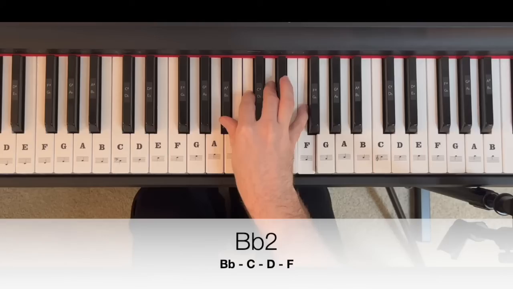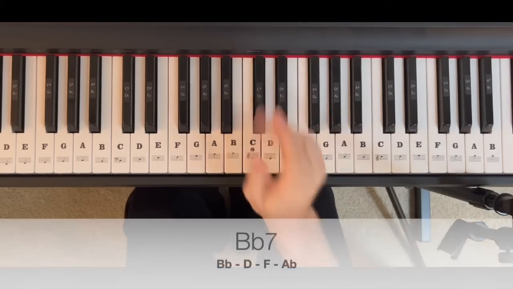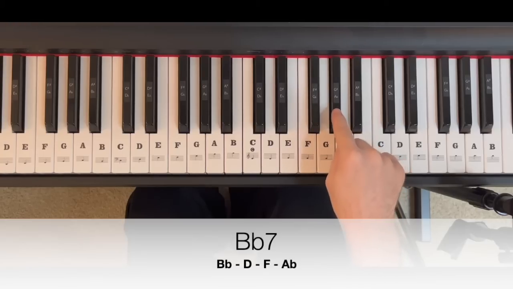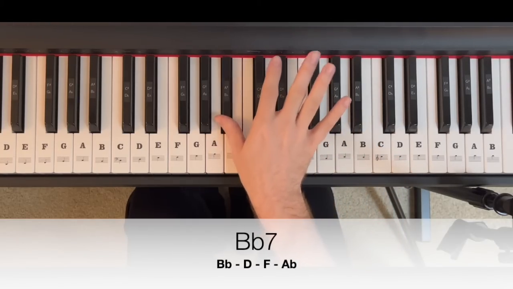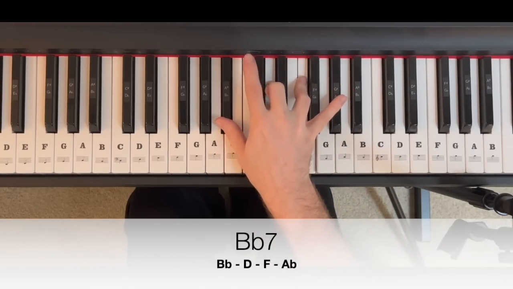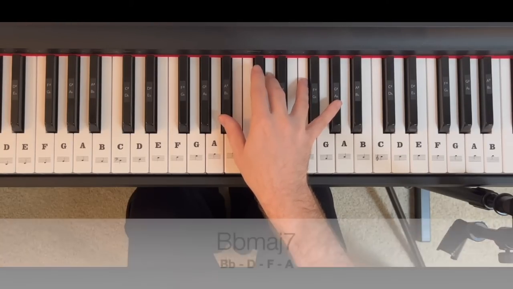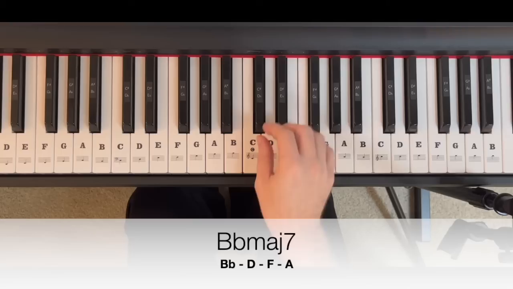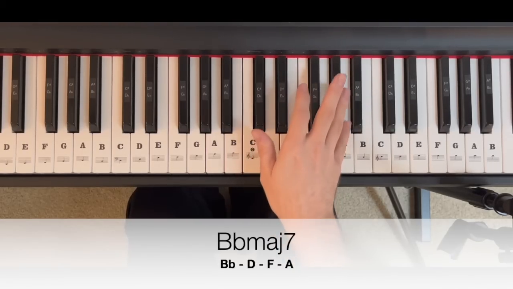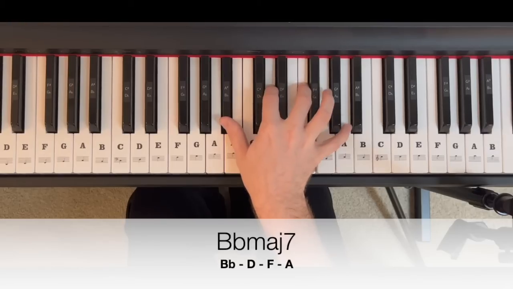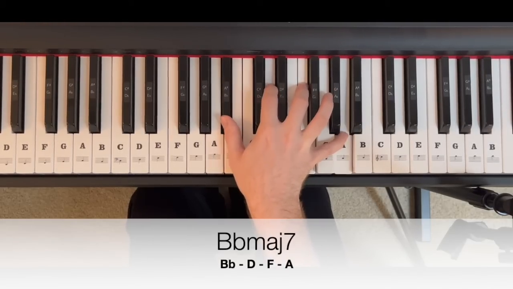Fun, mysterious, colorful chord. If it's a B flat 7, we're going to add the seventh note up from B flat, which is our A flat in this key. So spell it B flat, D, F, A flat for a B flat 7. Remember, if it's a B flat major 7, let's take that A flat up just a half step and make it bump right up to that B flat by just a half step. So we'll have B flat, D, F, A natural. That's our B flat major 7.